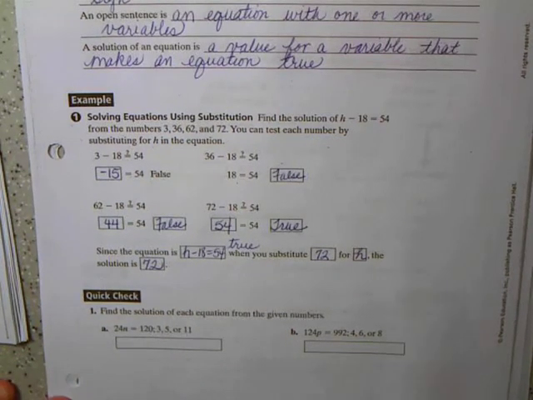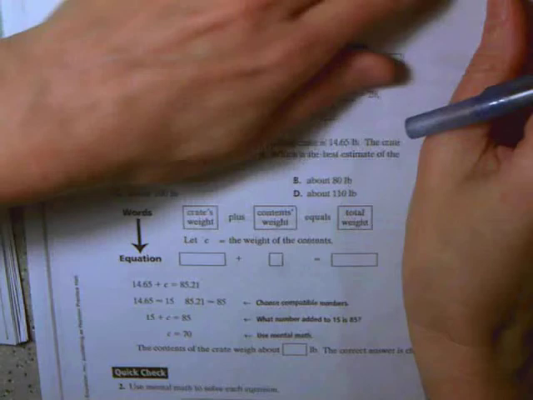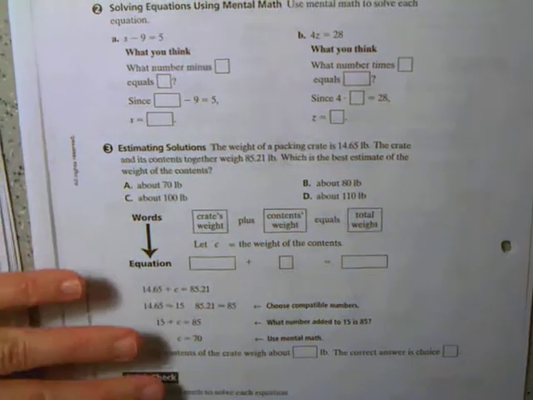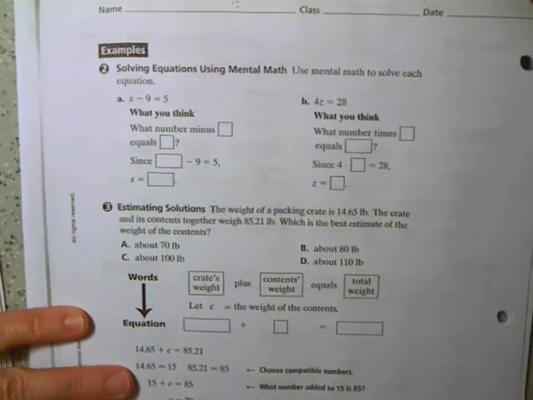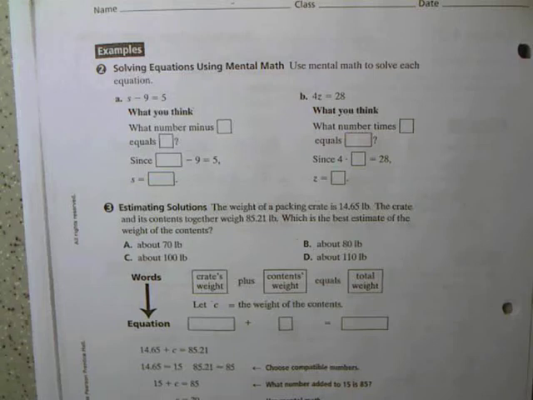Okay, you have a couple of quick checks here. I'll go on to the next example. Remember, you can either pause here and come back and do your quick check right now, or just continue with me and come back and finish your quick checks at the end.